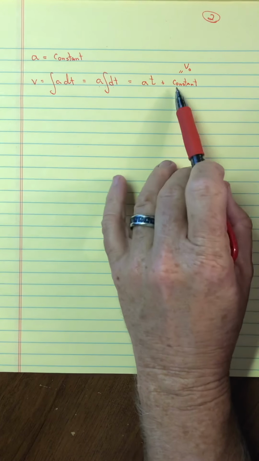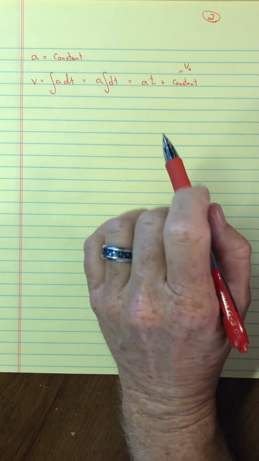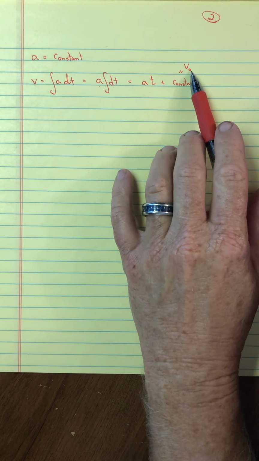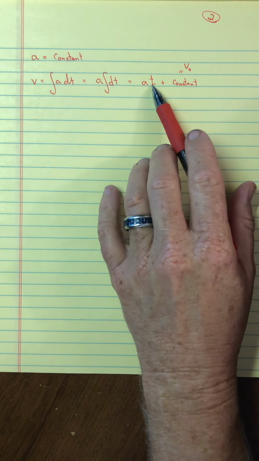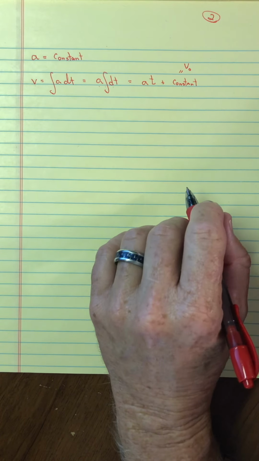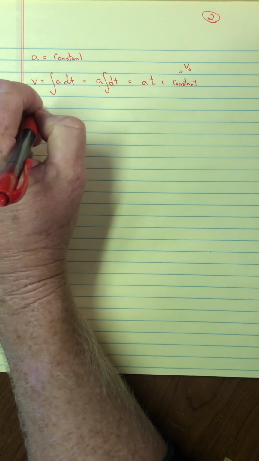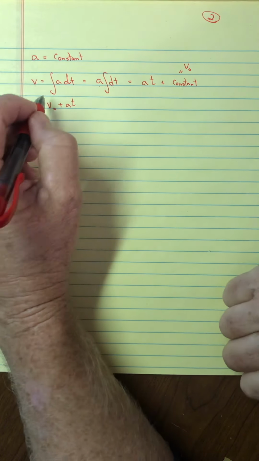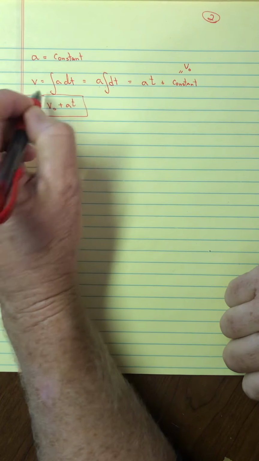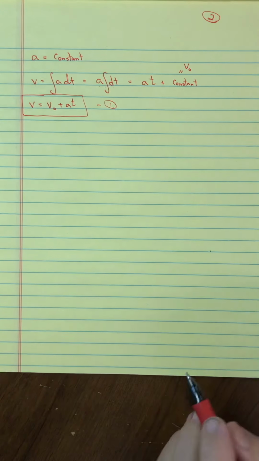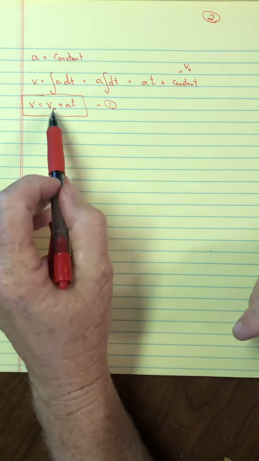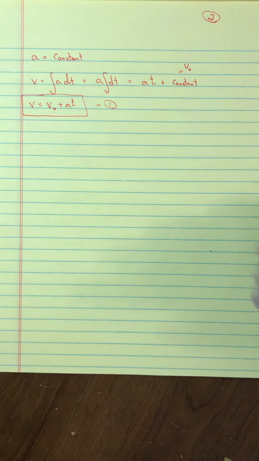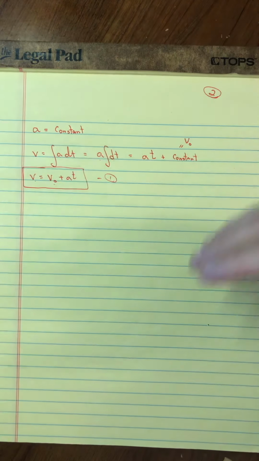So let me not make a distinction between initial velocity and velocity when your clock is 0. But I like the V naught here because it does say when time is equal to 0. All right, but what it gives you is what is often referred to as Kinematics Equation number 1. Let me put a little box around it. This is the connection between initial velocity, final velocity, acceleration, and time.